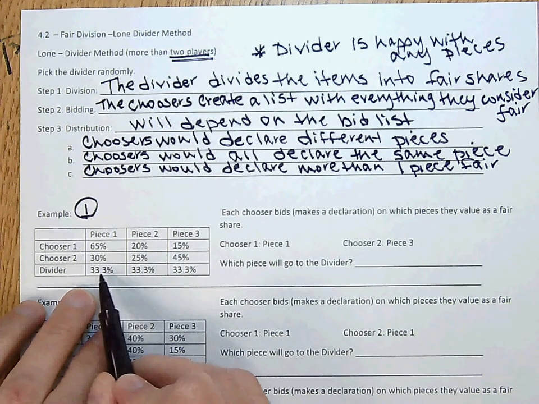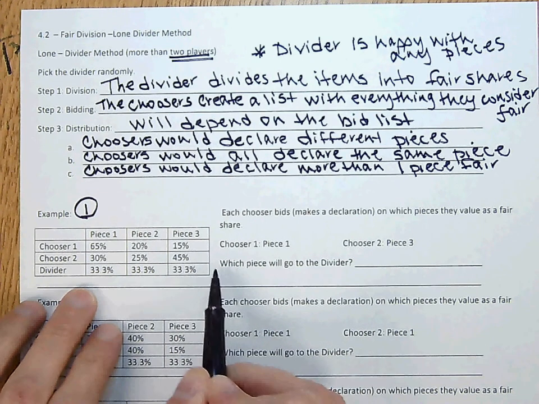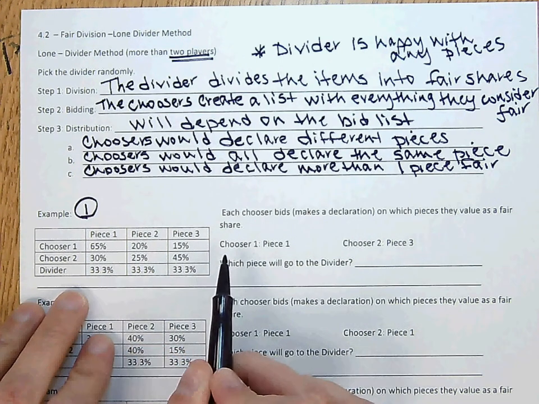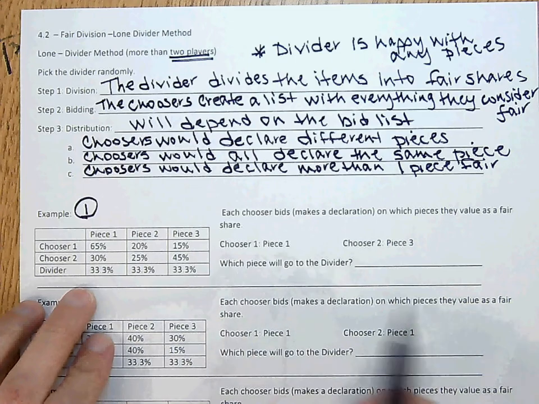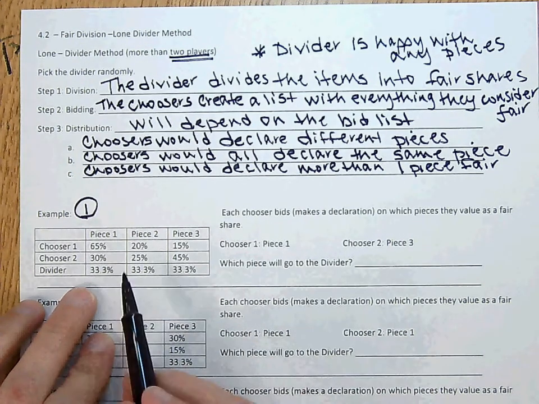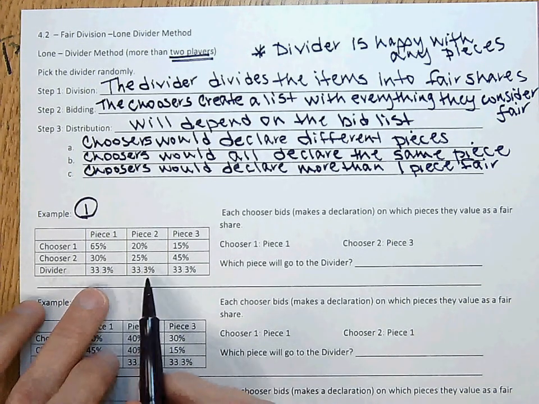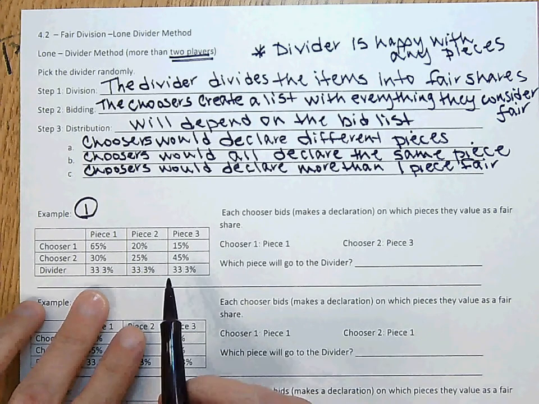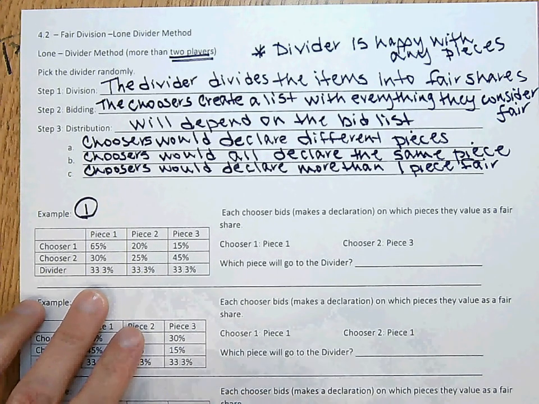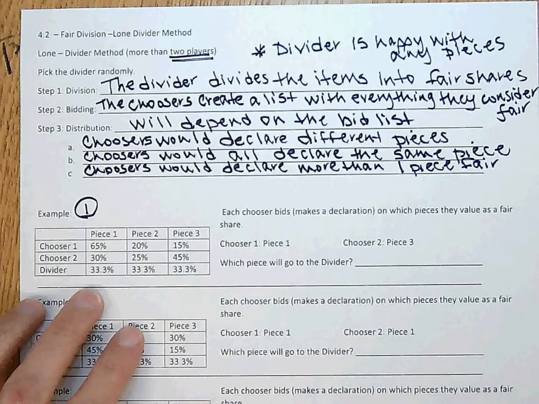You have to have 100% value in the whole set or the whole cake. So therefore, the dividers, all of their percentages will always be equal because they're happy with any of it. Okay, so now let's look.